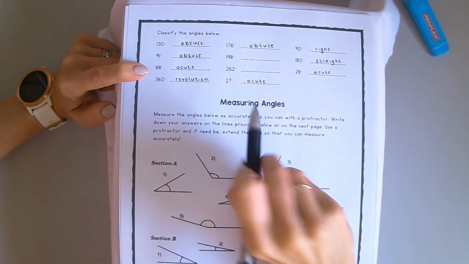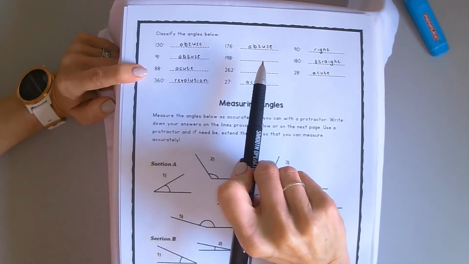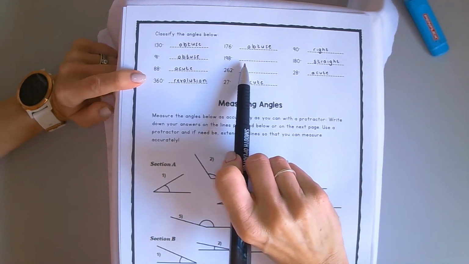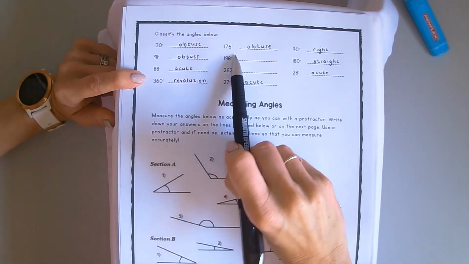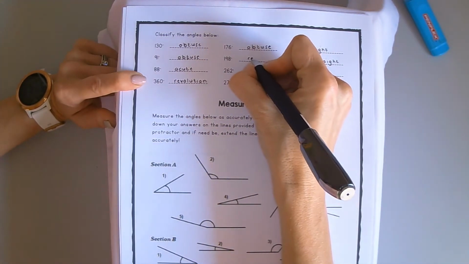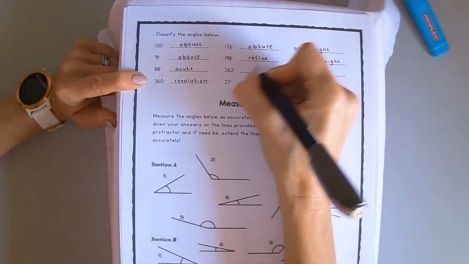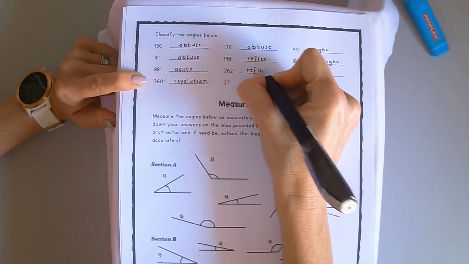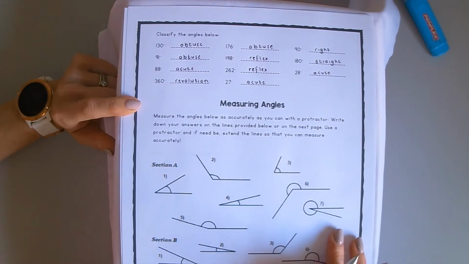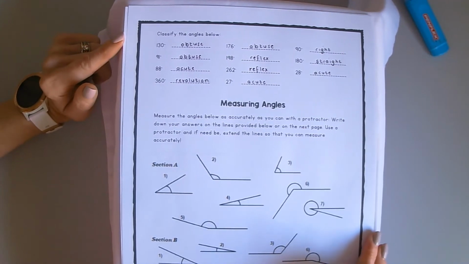And then the last two, I'm just guessing, but I'm sure they are reflex, but let's just check them first. Reflex is anything bigger than 180 and smaller than 360. Both of these fit that criteria, so we're going to call those two both reflex angles. So it's not too difficult. You just got to try and remember what each one is and the measurements of each one, especially if you don't have a picture in front of you.